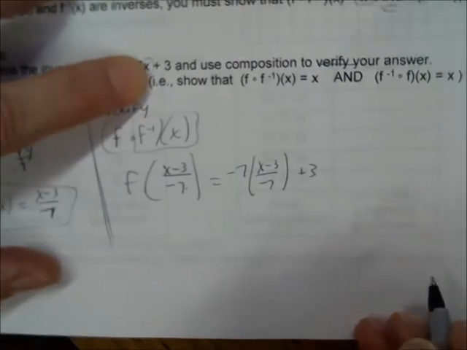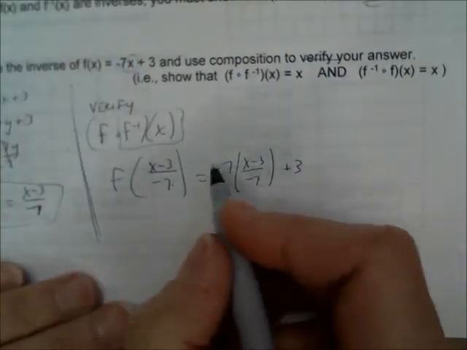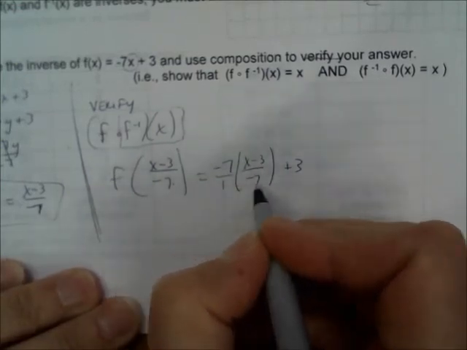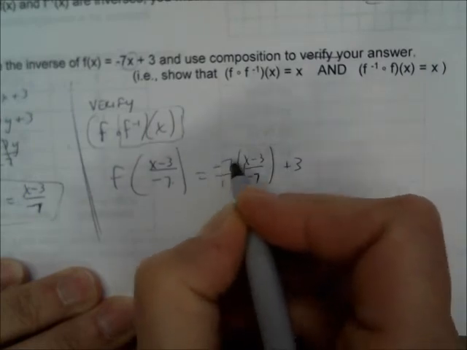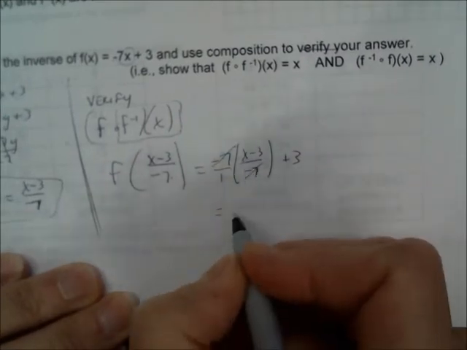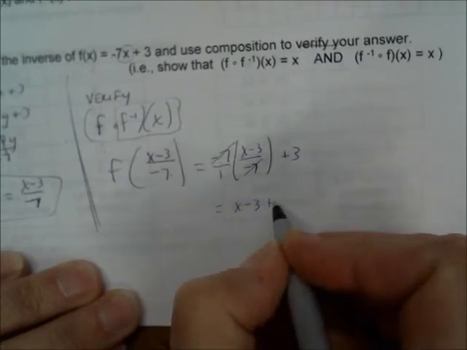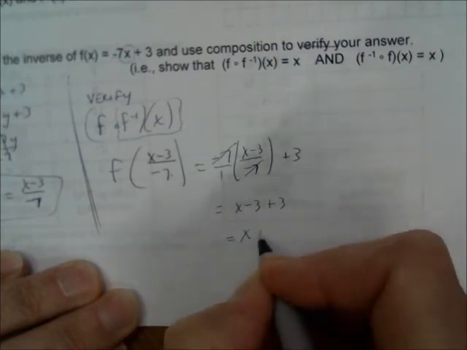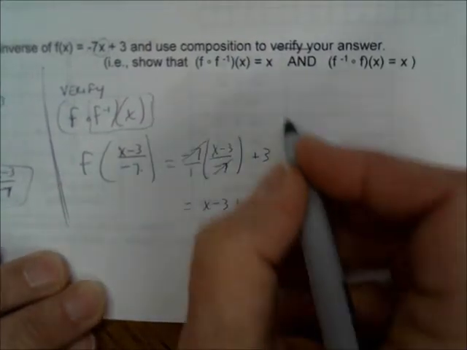and then we're going to do a plus 3 on that. To multiply these two, we have negative 7 over 1 and a negative 7 in the denominator, so those cancel out, and we're left with x minus 3 plus 3. If you combine like terms, it just equals x. So that's our first half of our check.